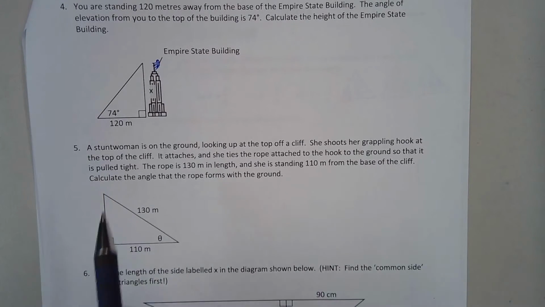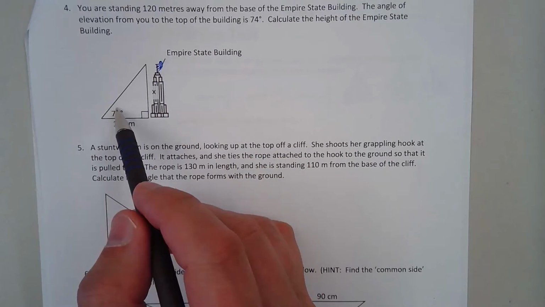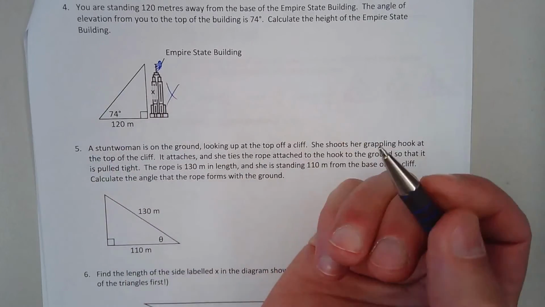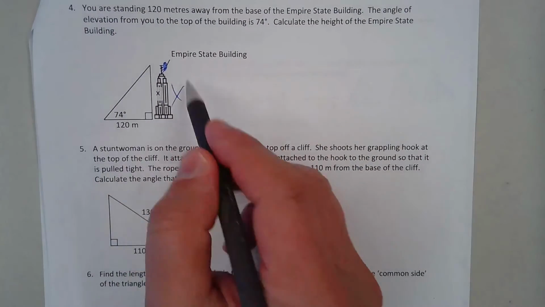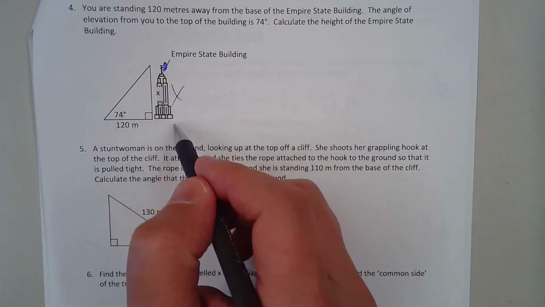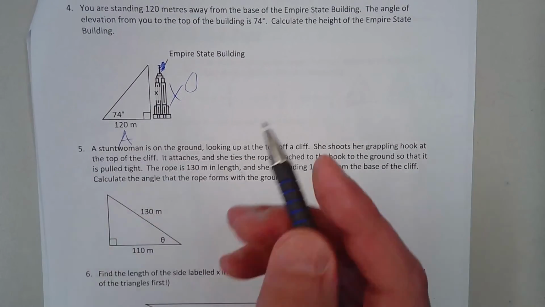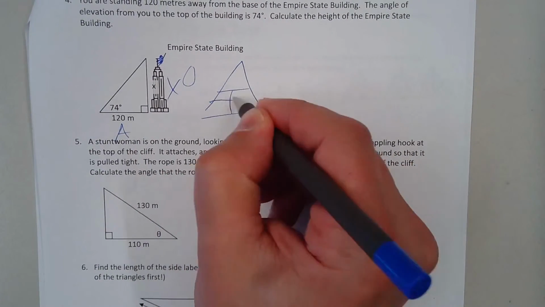Okay, you're standing 120 meters away. The angle of elevation is 74 degrees. That means looking up. Calculate the height. So that would be this. They even put a little X there for it. Okay, this is my angle. That's the opposite, yeah? And down here, adjacent, which means I'm using tan.